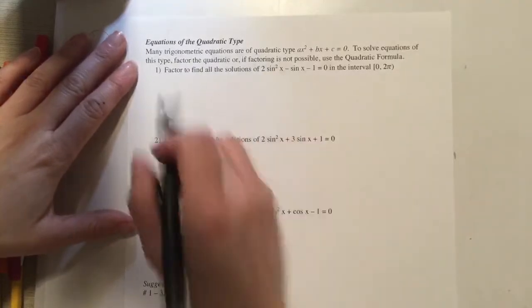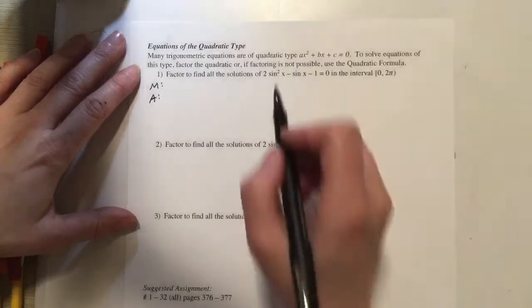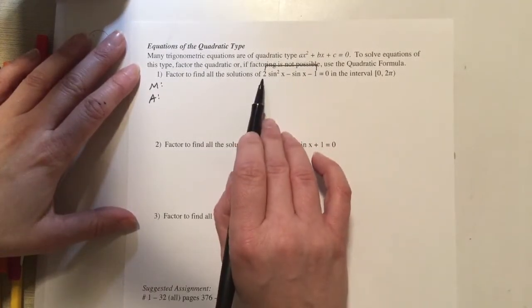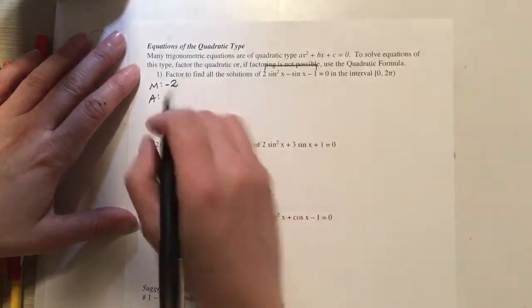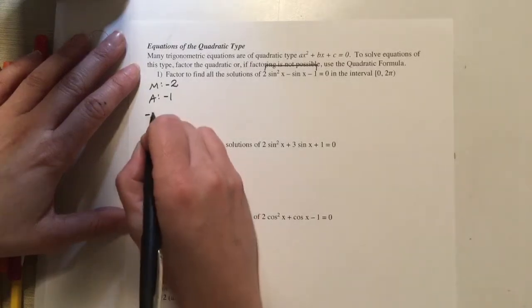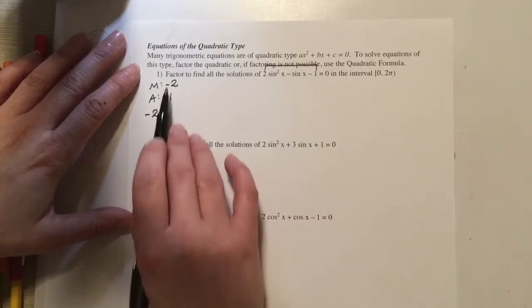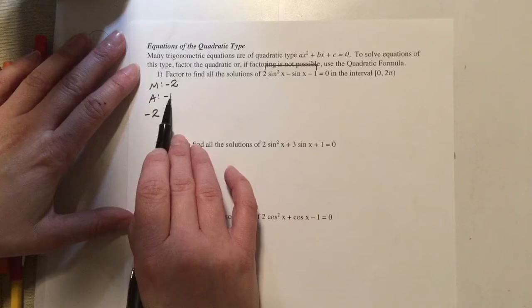I have 1, 2, 3 terms. If you have 3 terms, remember it's the multiply add method. I can take the first term times the last term because there is a number in the front. 2 times negative 1 is negative 2. You're adding to the middle, which is a negative 1. Those 2 numbers would be negative 2, positive 1, because negative 2 times 1 gives me negative 2. Negative 2 plus 1 is negative 1.